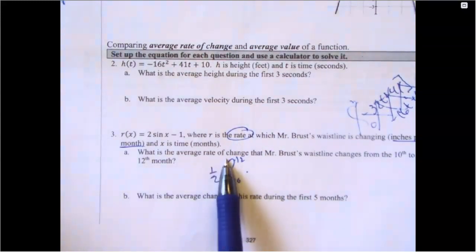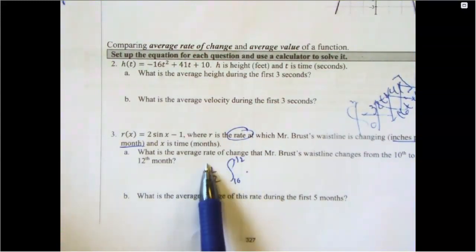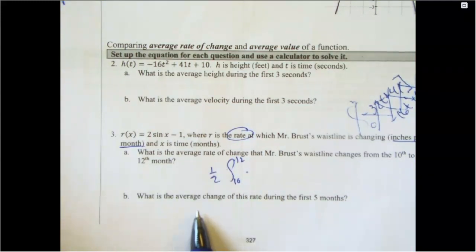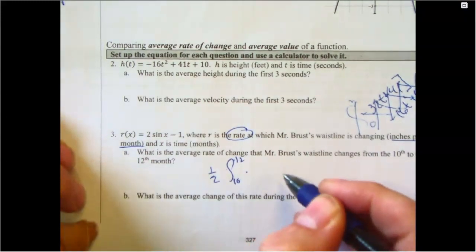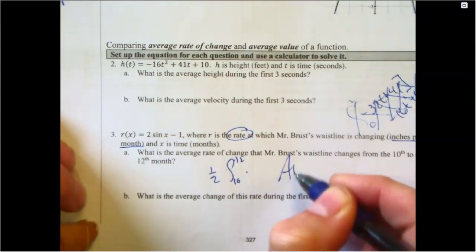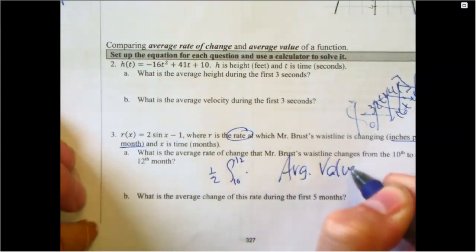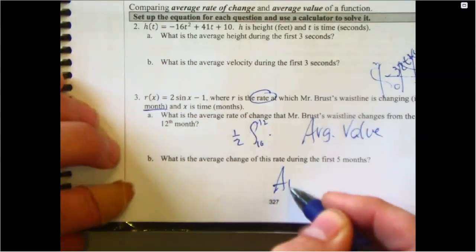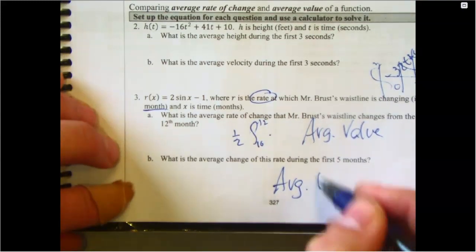They're asking the average rate of change. So we are at that level. The next one asks for the change of the change. So that's the level down. If you're at the rate of change and you take the change of that, you just took another derivative. So this one is average value, and this one is average rate of change.